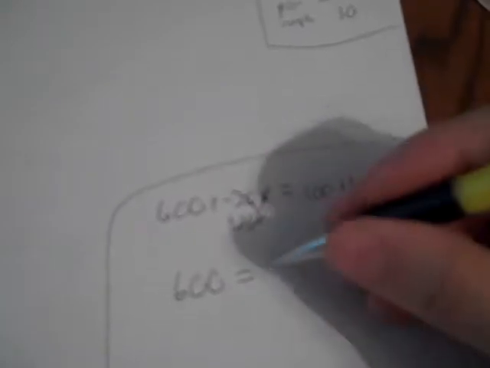Okay, we need to collect these x's here. They're on opposite sides, so we need to balance the smaller one out of the equation, plus 20x. Then I won't have to worry about any more negatives. So I have 600 equals 100 plus 50x. You're finding what x equals.